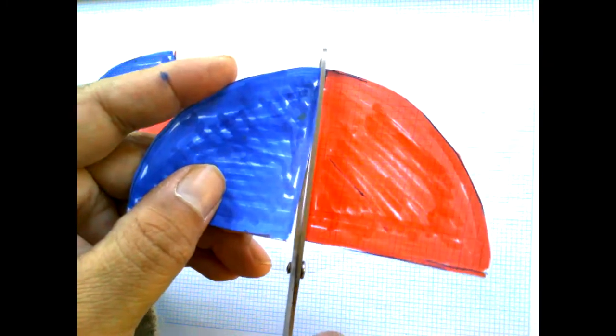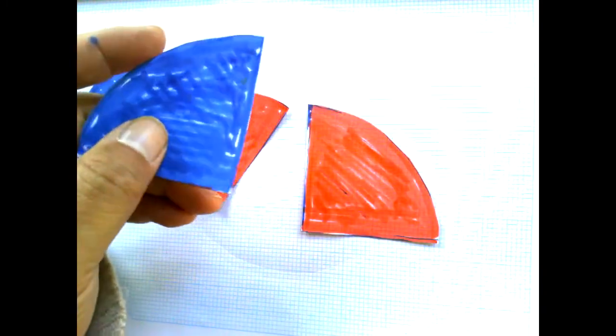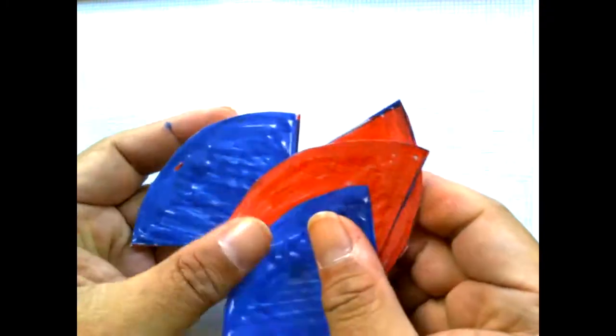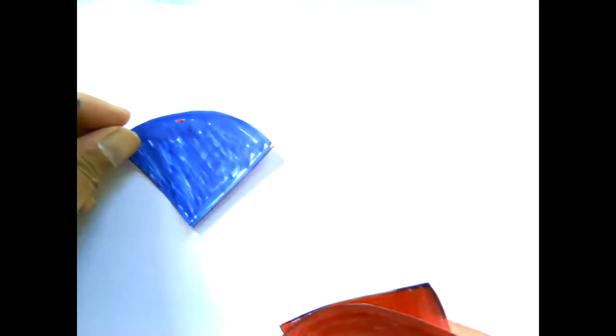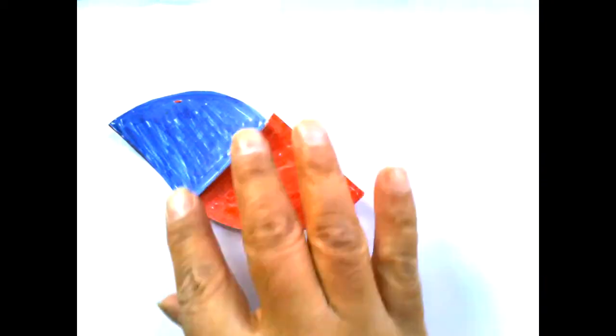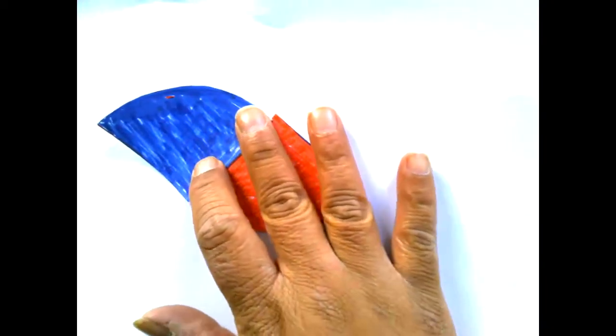Now, after you cut all of it, I'd like you to put them in a sequence in different colors, and lay them out alternately, like this.